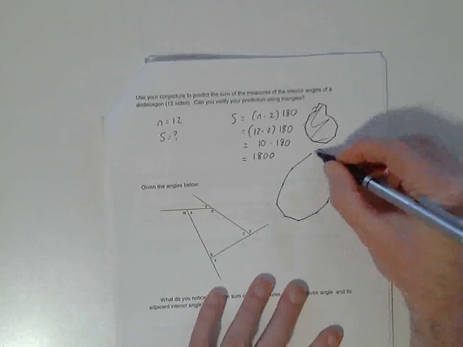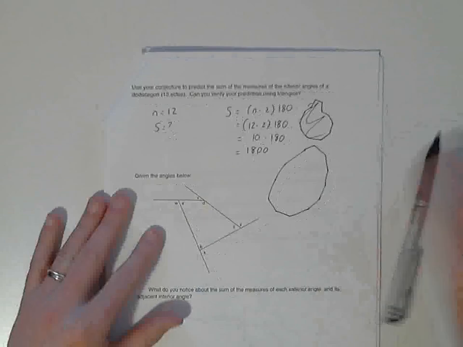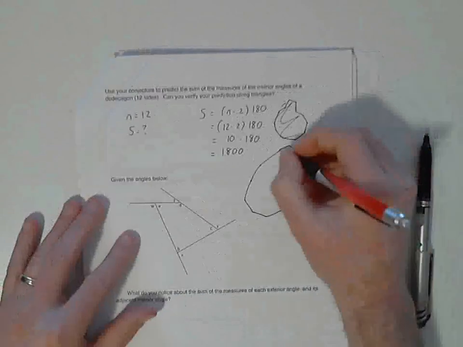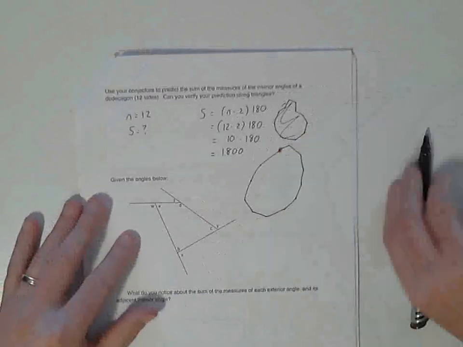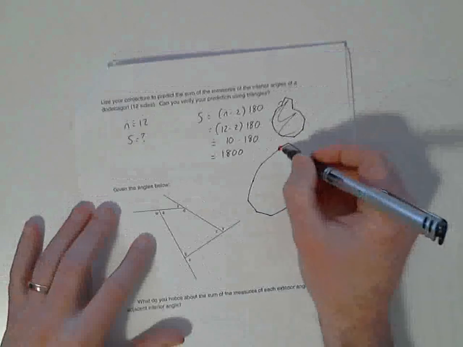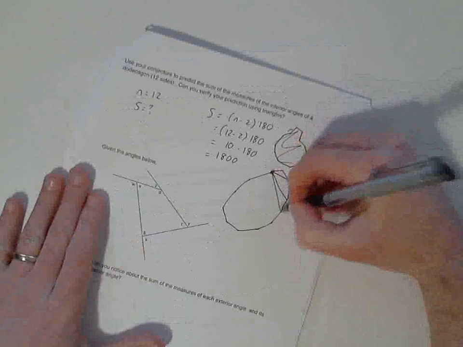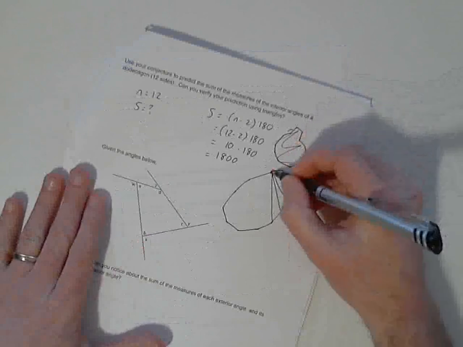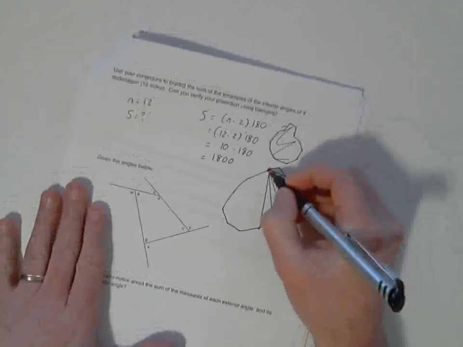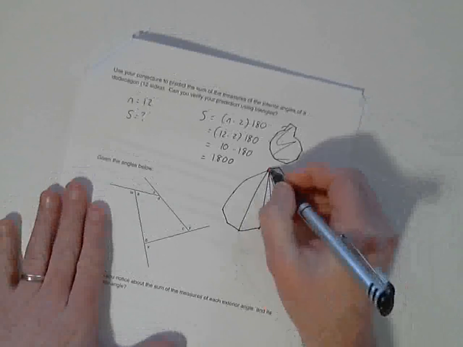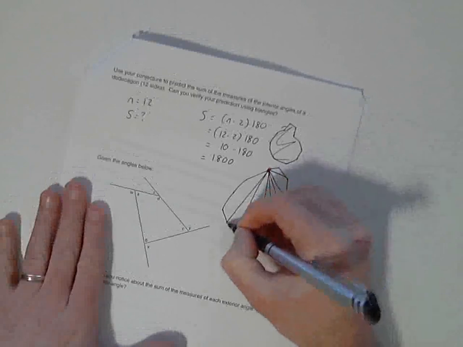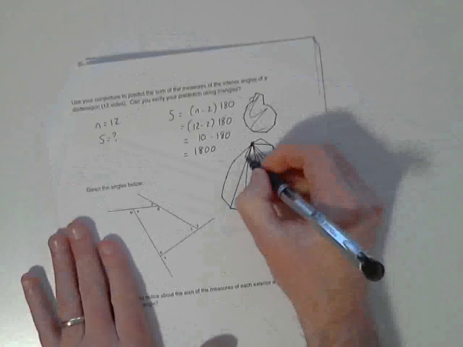Let me try again. Because we don't want any of these. That's no good. We want it all to be stretched outwards. So 1, 2, 3, 4, 5, 6, 7, 8, 9, 10, 11, 12.